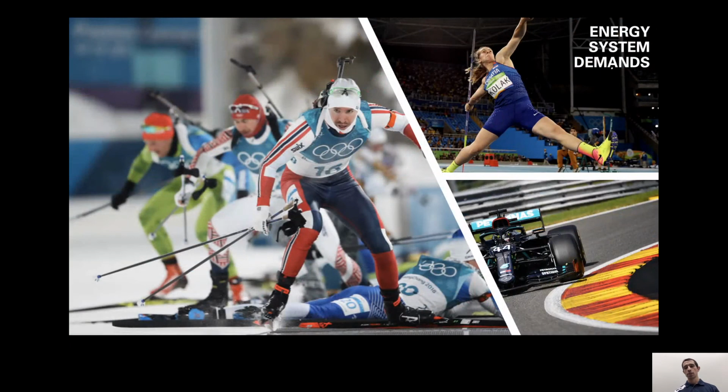And finally, energy systems demand. Now, this can be a whole topic in and of itself, and is often the determining factor in an athlete's success, particularly in a sport like biathlon, one of the most cardiovascularly intense sports on the planet, where an athlete has to perform cross-country skiing in an alpine environment, both uphill and downhill, and then get into a prone position and shoot a target that is maybe 2 to 3 inches wide while reducing their heart rate from that previous exertion.